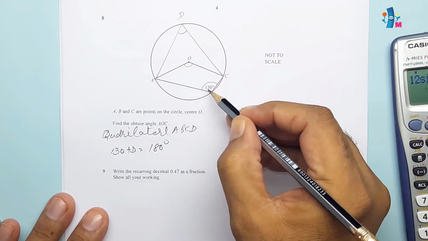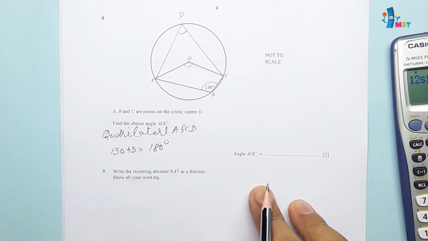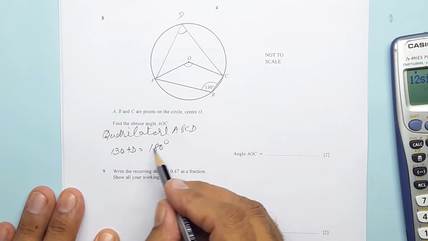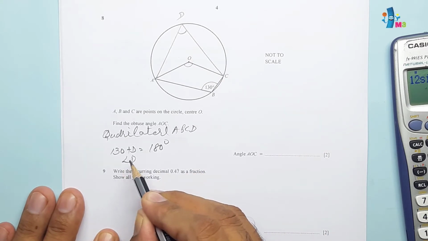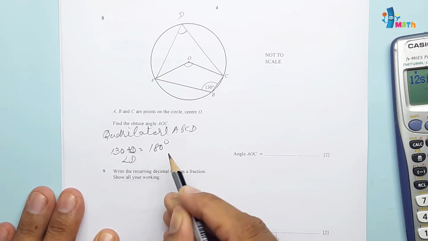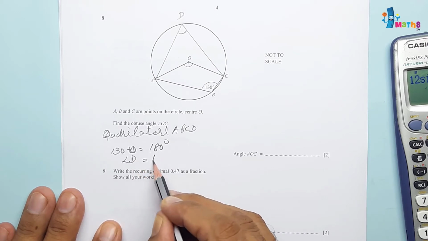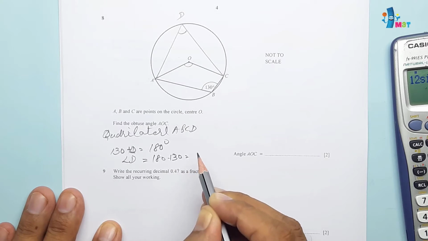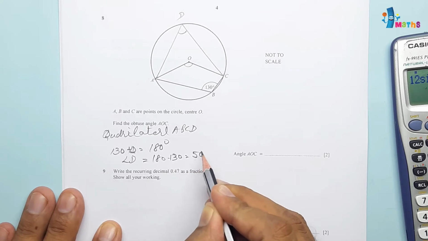This angle and this angle are opposite to each other, so these two angles will be adding up to 180 degrees. So angle D will be equal to 180 minus 130, which is 50 degrees.